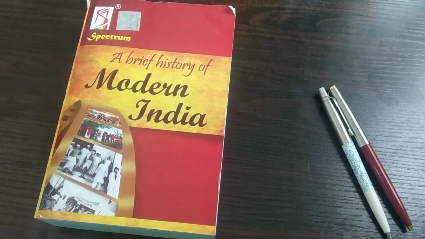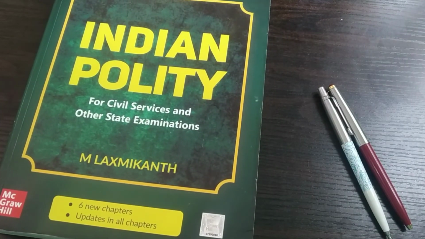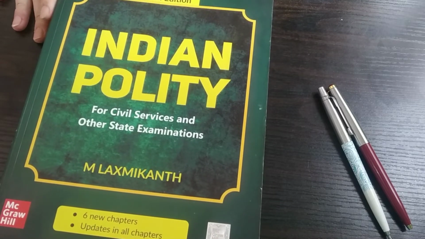Now for the political science and the governance portion, there is this one book that we all know about and have heard multiple times, and that is Indian Polity, by M. Lakshmikant. Now this is the only book that you need for prelims and political science, and this is also the book that you will be using in mains.